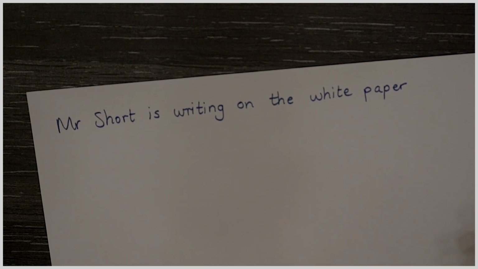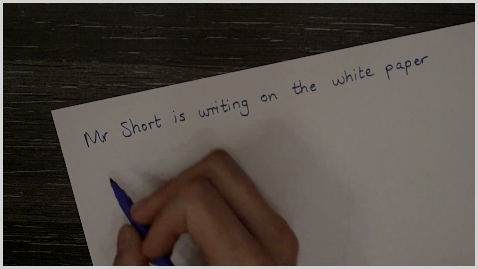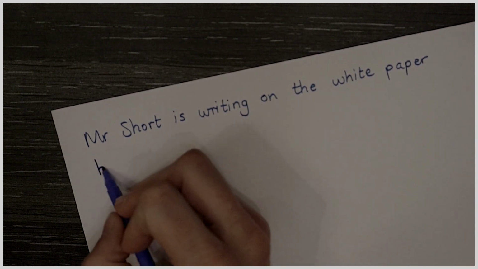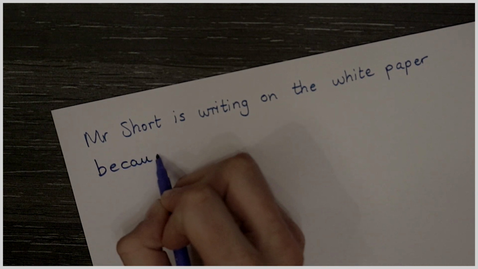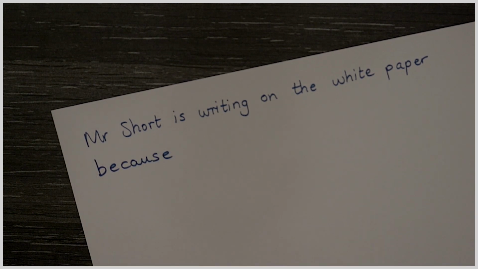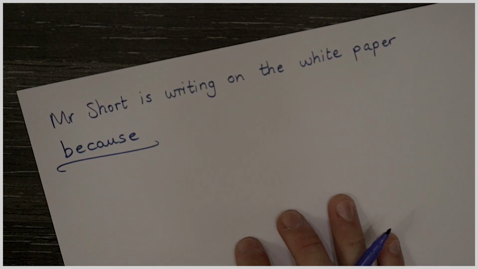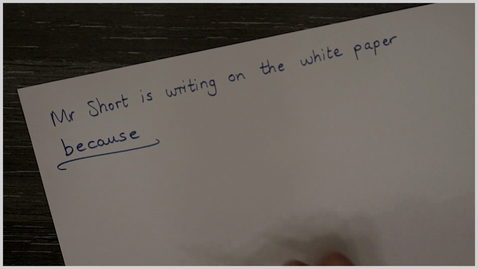Now, I'm going to use one of the most important things in writing. I'm going to use a conjunction, or sometimes called a connective, and that tells us something else. It gives us another piece of information. I'm going to use because. Now we'll go through some conjunctions a bit later. Mr. Short is writing on the white paper because.